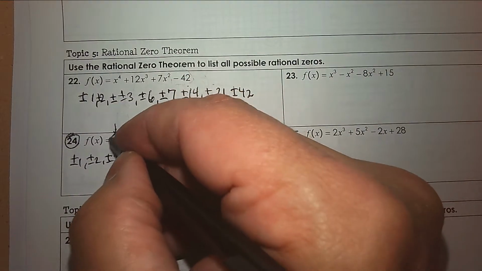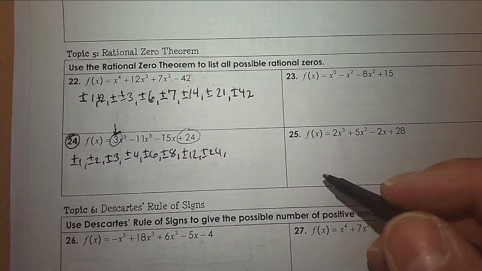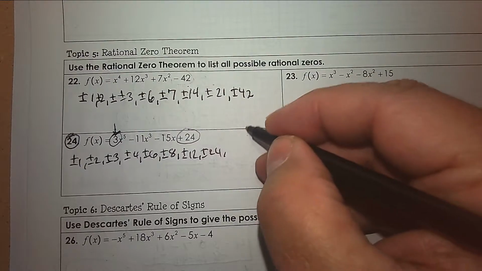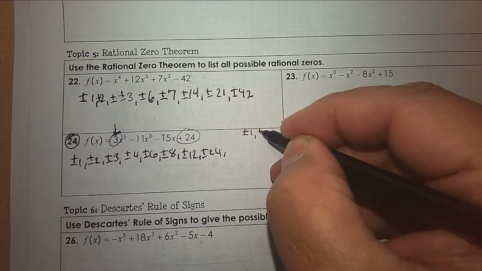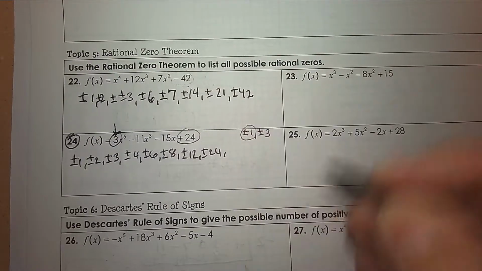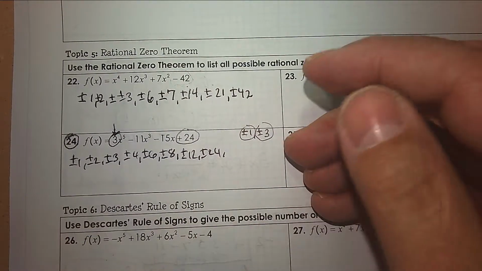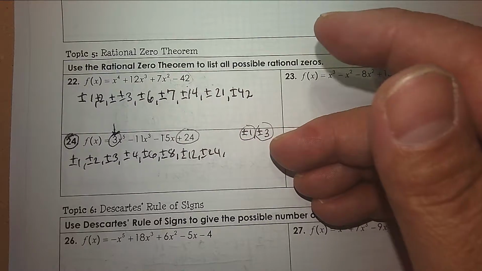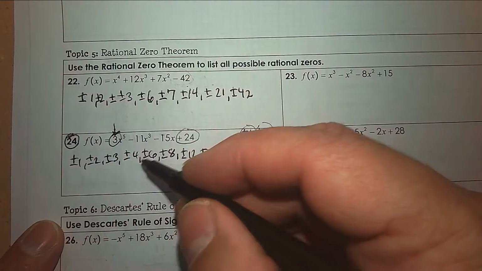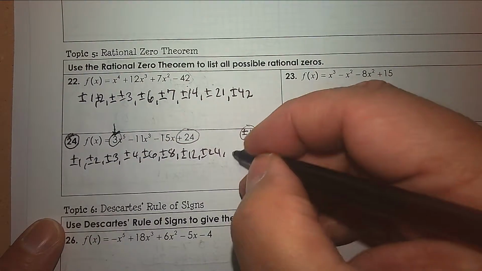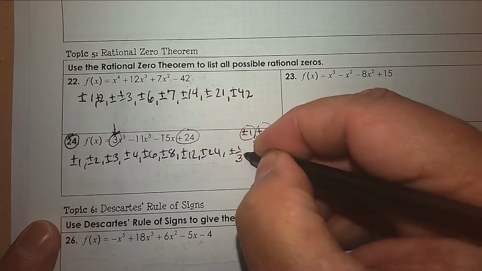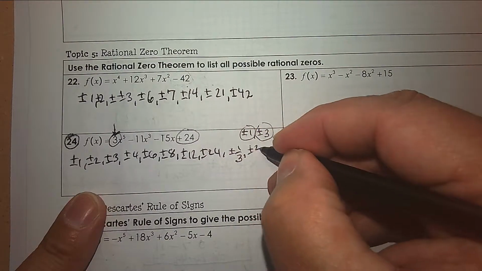The leading coefficient is 3. So what are the numbers that go into that evenly? Are 1 and 3. Well, when you divide by 1, it stays the same. So what I need to do is divide by 3. And if it simplifies to a number that's already there, I don't use it. So what's 1 divided by 3? It's 1/3. 2 divided by 3 is 2/3.